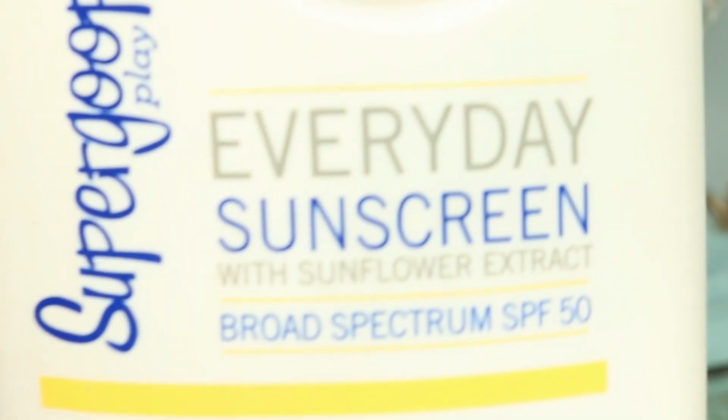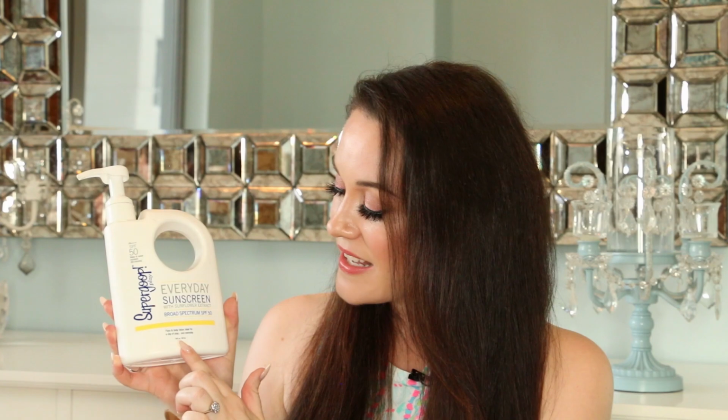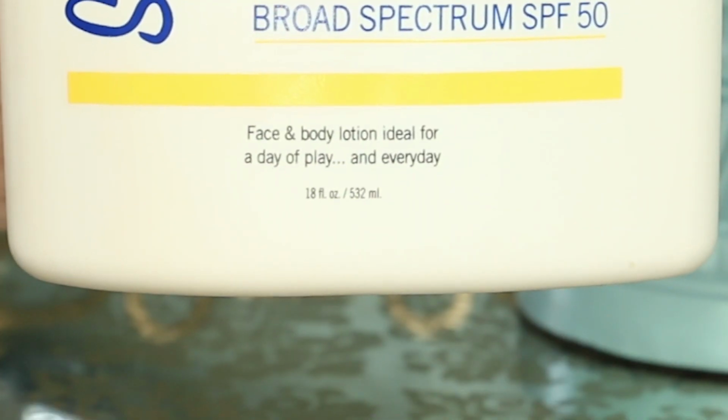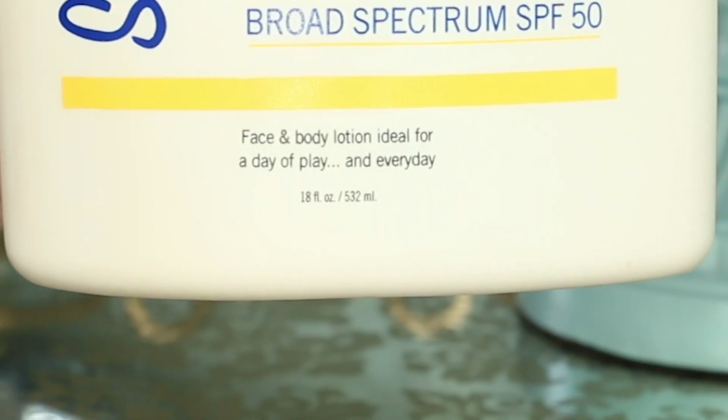So before we get into the symbols, I just want to chat about what you can typically find on product packaging. Right here, I have the Super Goop, which is the brand name, Everyday Sunscreen, which is the name of the product. Down here, it says that it's 18 fluid ounces and 532 milliliters, so it's letting me know the weight and volume of the product.